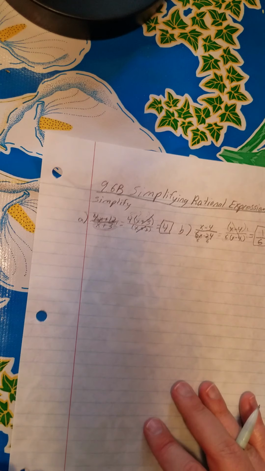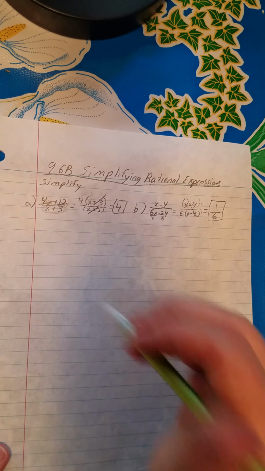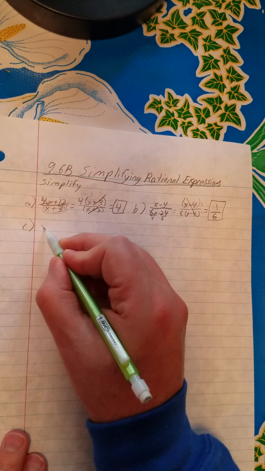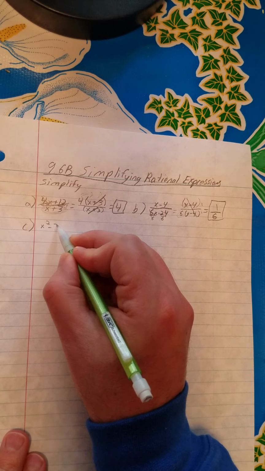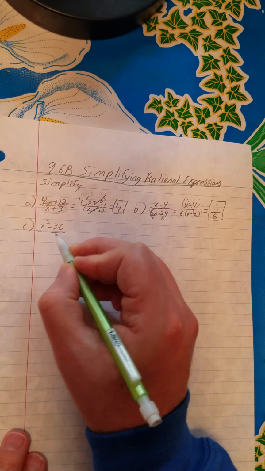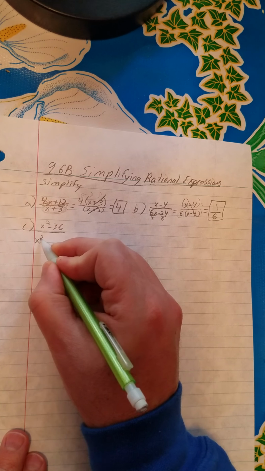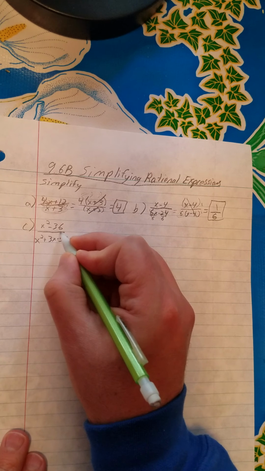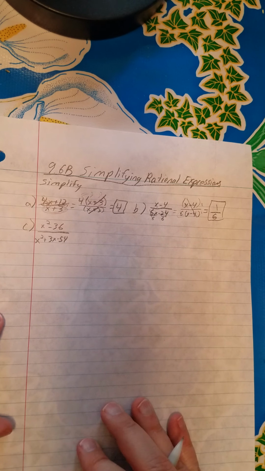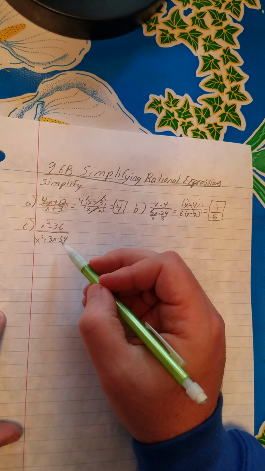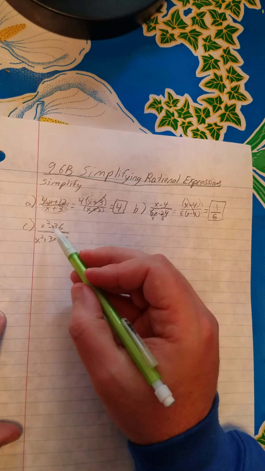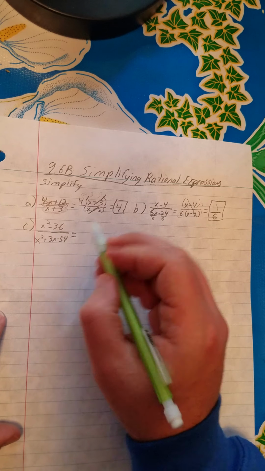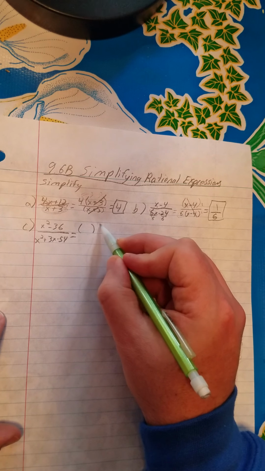Let's try another one. x squared minus 36 over x squared plus 3x minus 54. Now both terms are kind of complicated and they both need factoring. The top one is a difference of perfect squares. You can't pull anything out, so you make two parentheses.